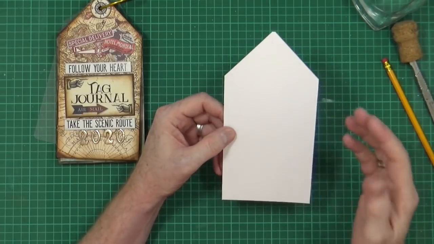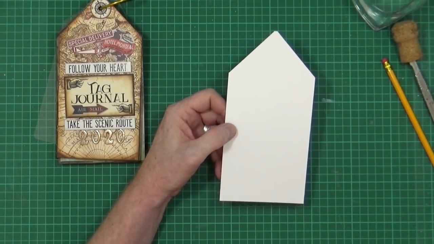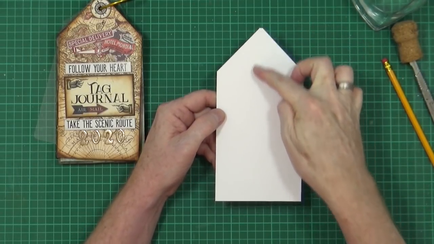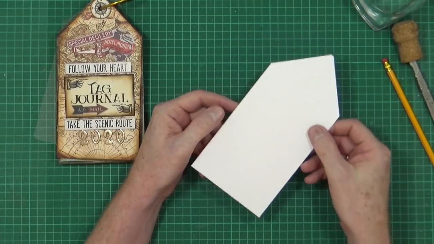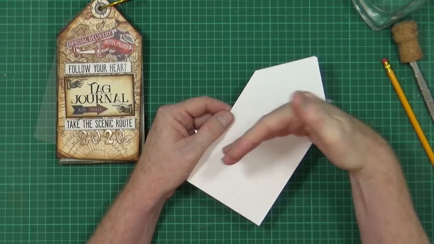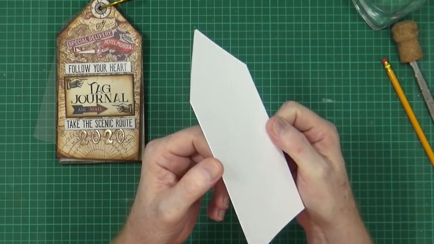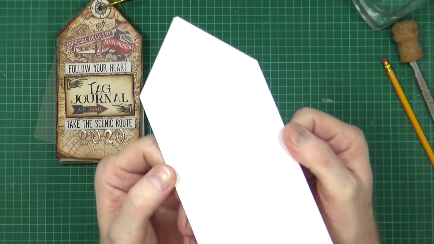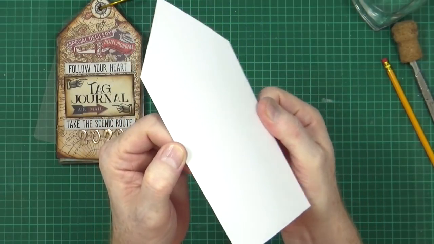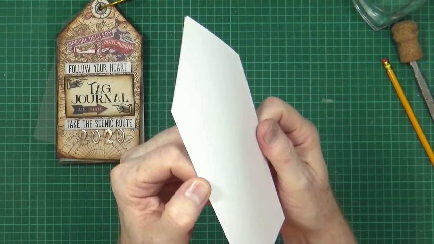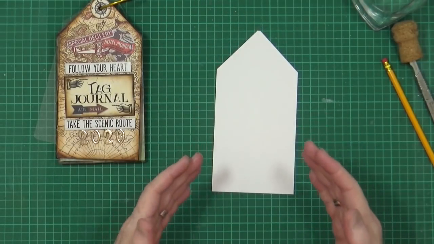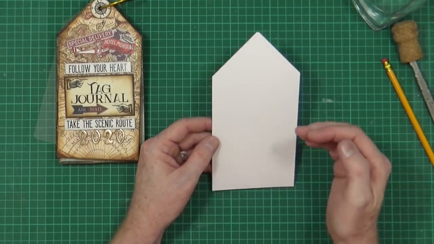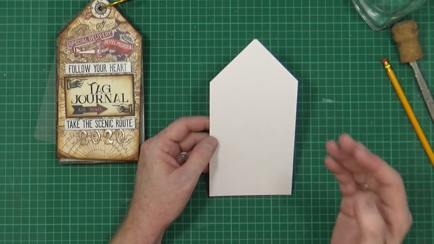Anyway, I put it onto my Stampin' Up scoreboard, and I scored down the middle, scored down halfway, and then twisted it onto its side and scored it both ways that way. You probably can't see the score lines very well on the screen, maybe just about, but they're only there as a guide. So I've divided my tag up into 8 separate sections.